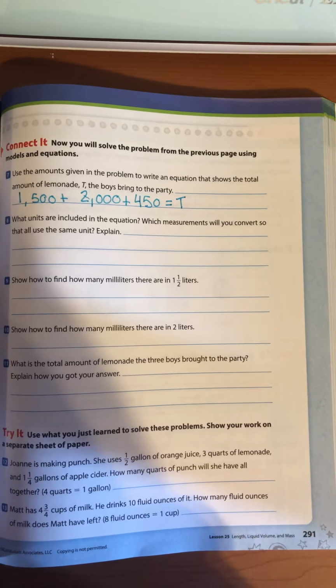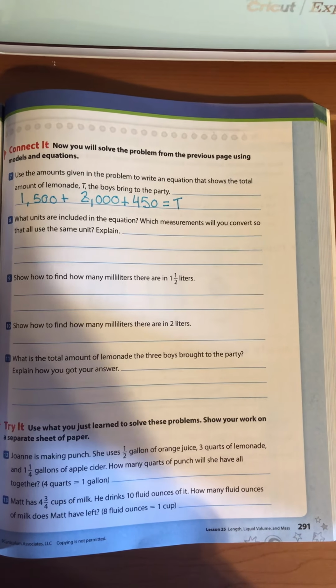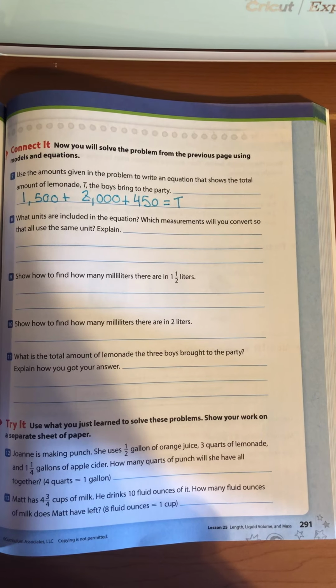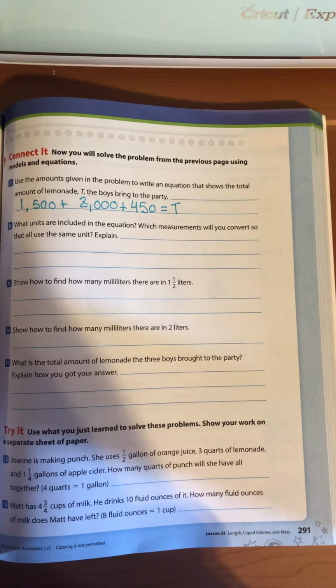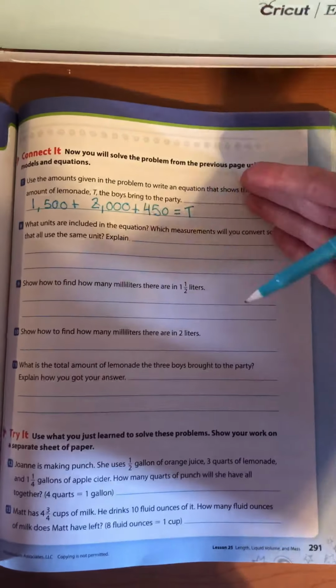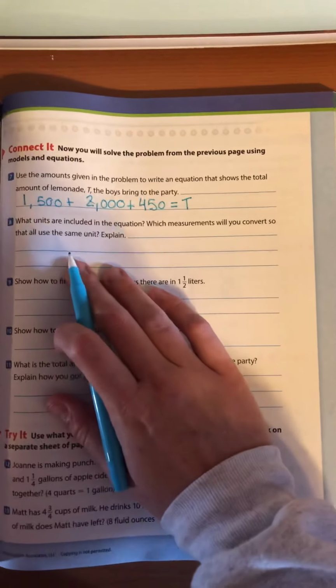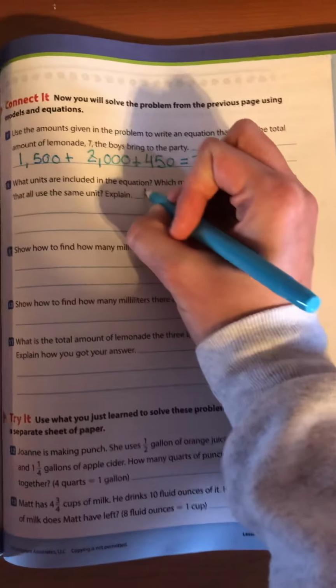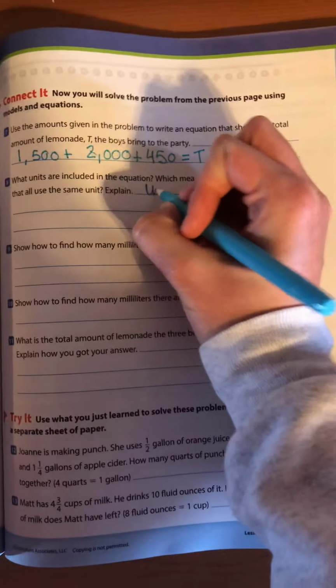What units are included in the equation? Which measurements will you convert so that all use the same unit? So we already did that. We went ahead a step ahead. So the units we are using are milliliters. I'm just going to abbreviate ml.